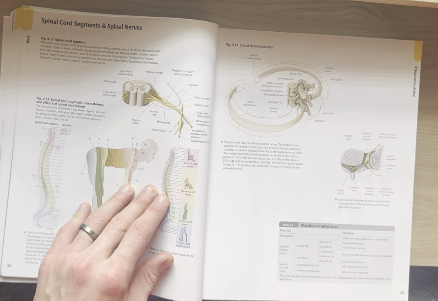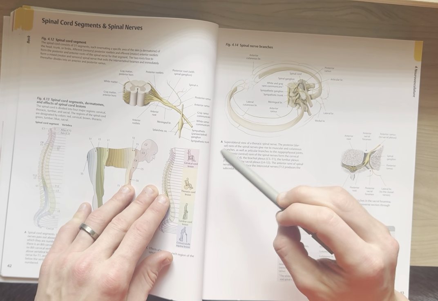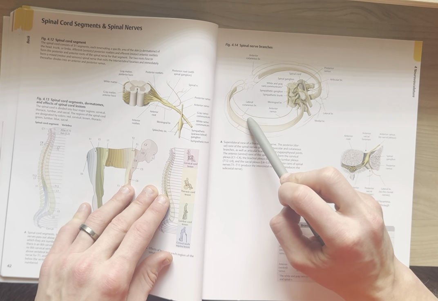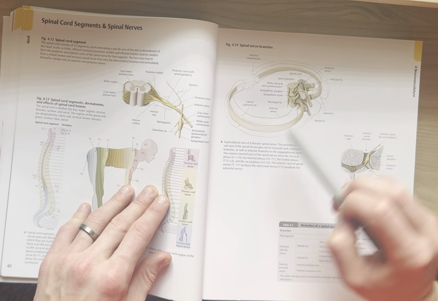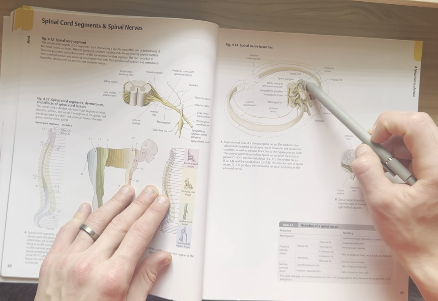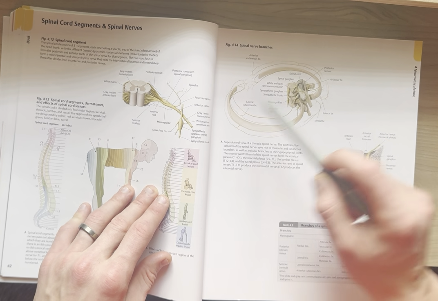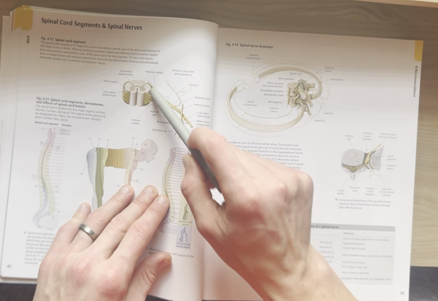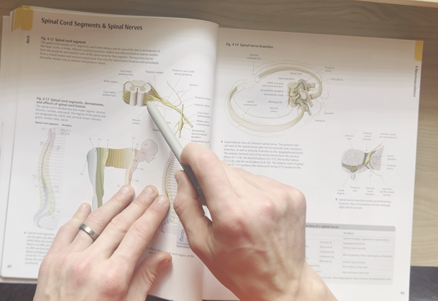Multiple spinal nerves follow the same pattern. So the anterior cutaneous branch is here, the lateral cutaneous branch is here, the anterior ramus, and then the posterior ramus. You've got the spinal cord itself, the spinal ganglion coming off, which again is that combination of the posterior sensory rootlets and the anterior motor rootlets coming together.